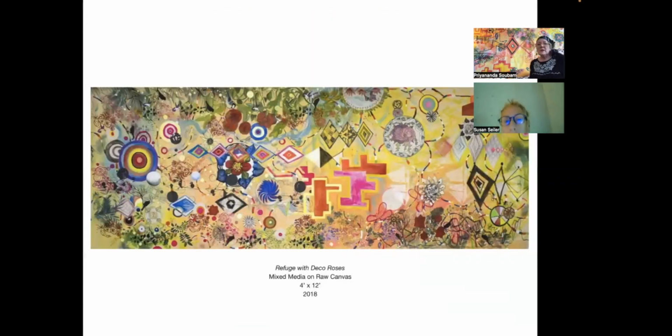So the latest work is, as you see behind me, this piece called Refuge with Deco Roses. This is 18 feet long, and it's painted, printed, and drawn and stenciled. You'll see the sailing ships, they're actually oyster skipjacks from the Chesapeake Bay. So in this sort of maximalist composition, nature predominates as a remediating force in and of itself.